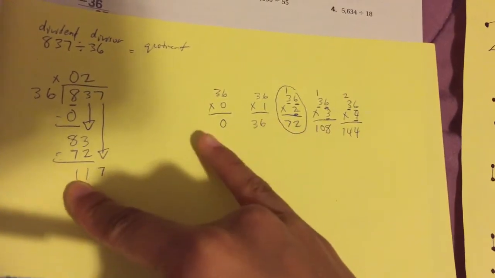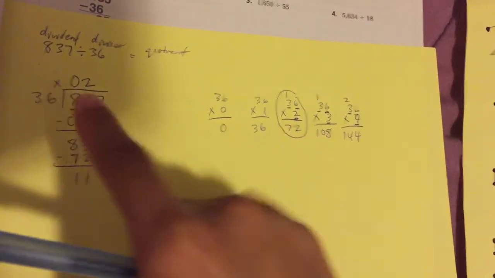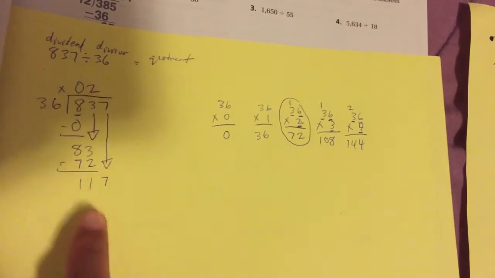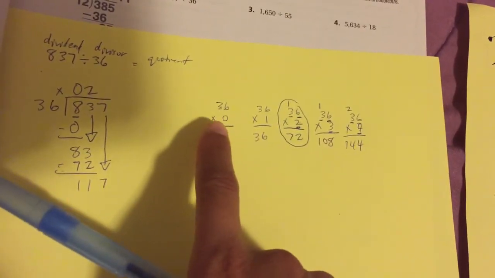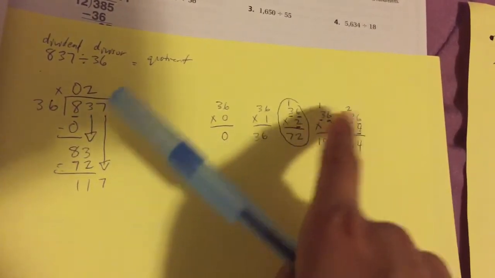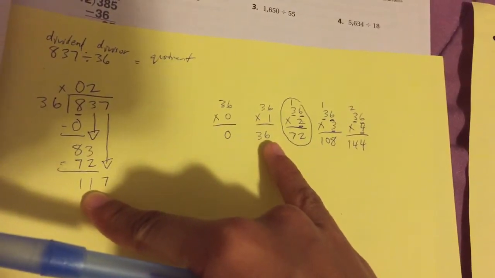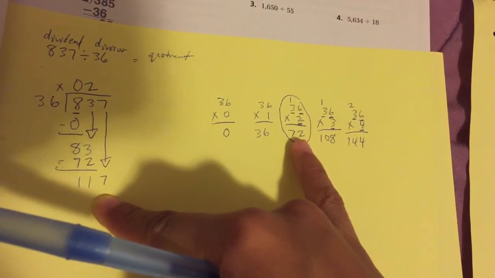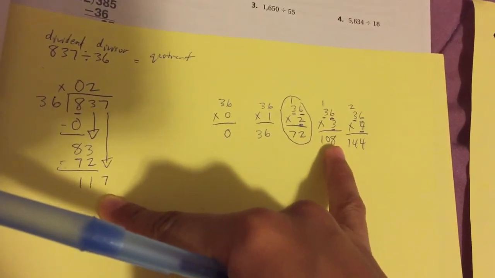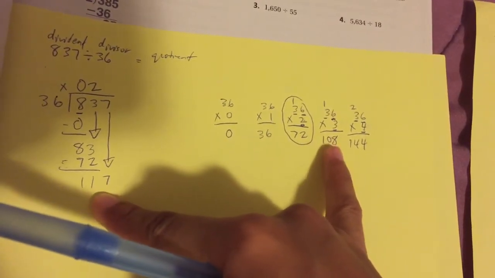Now we can see that 117 is, we're asking ourselves 36 times what number is closer or equal to 117, and we wrote up the math facts for 0, 1, 2, and 3, and 4. 0 is too little. 36 times 1 is a little too little. 36 times 2 is too little. The answer 108 is getting close, and 144 is too much.